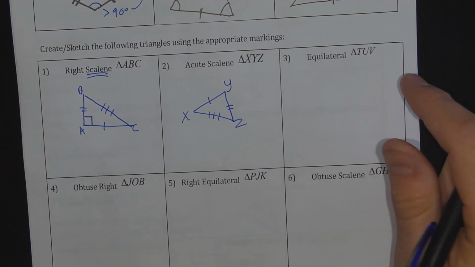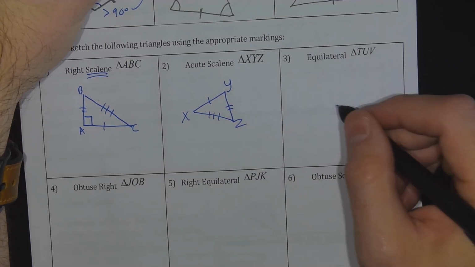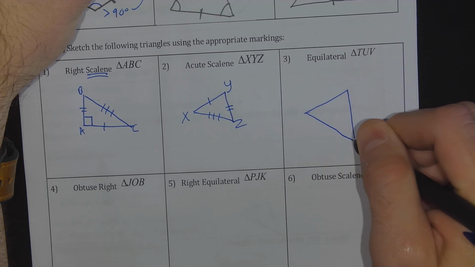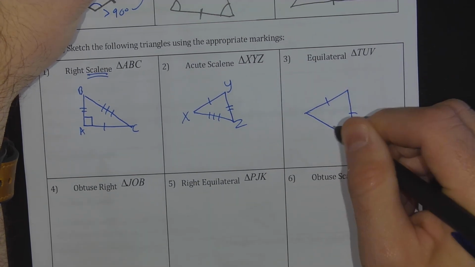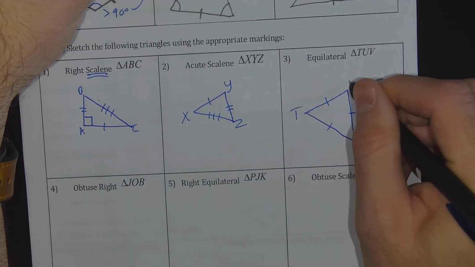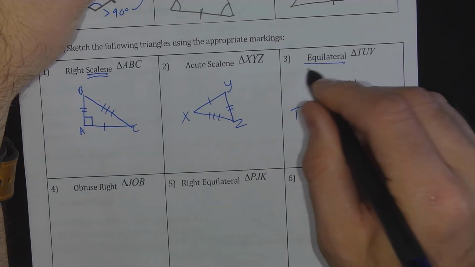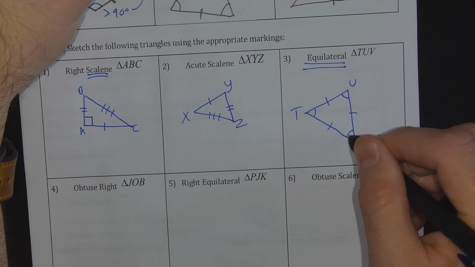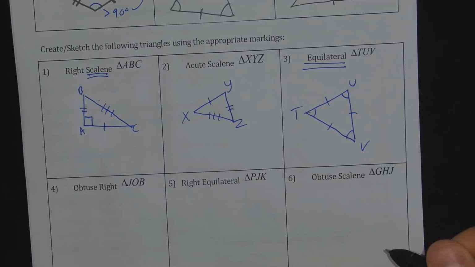Equilateral triangle, TUV. Equilateral means all 3 sides are exactly the same. So try and draw it like a regular triangle. TUV. And remember that because it's equilateral, we also know it's equiangular as well. So we're going to just draw in the 3 angles here. That's TUV.